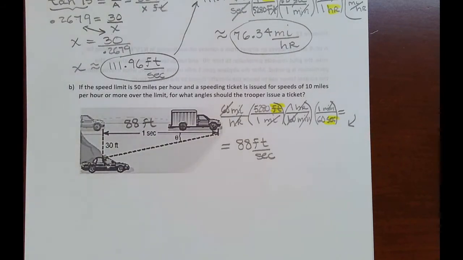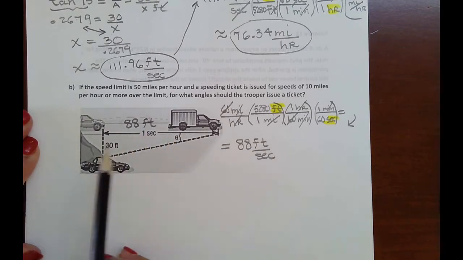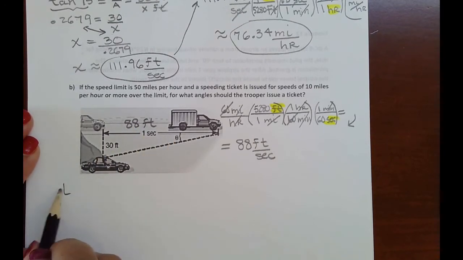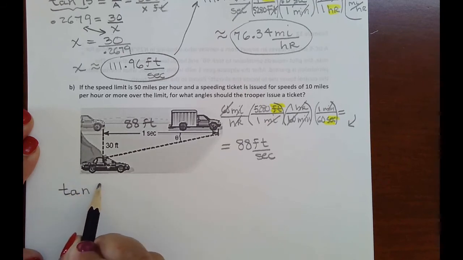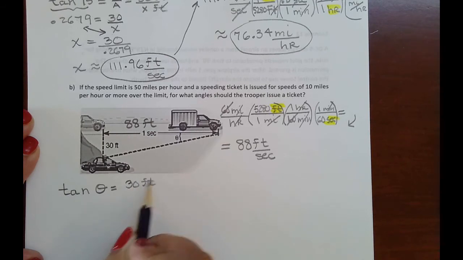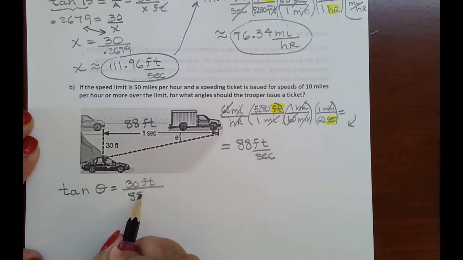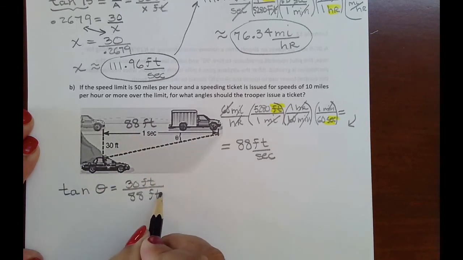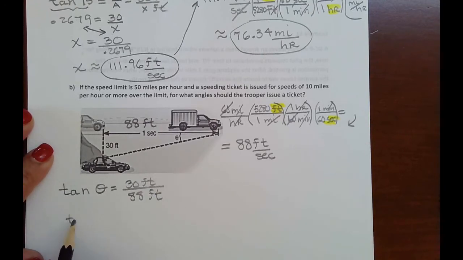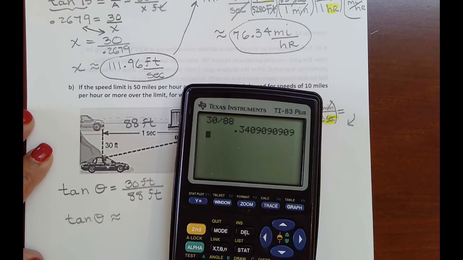Okay, so let's see. Now the second part of the problem is to find the angle. So because I have opposite and adjacent, I could get into tan. Tan of the angle that I'm looking for is opposite over adjacent. And so it's tan of theta equals 30 divided by 88, which is approximately 0.3409.